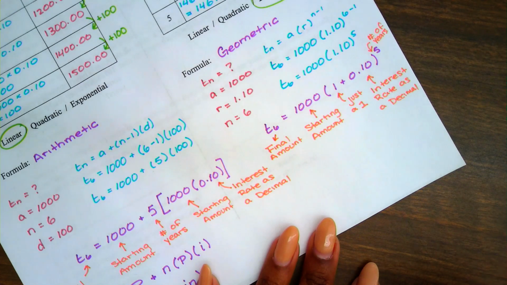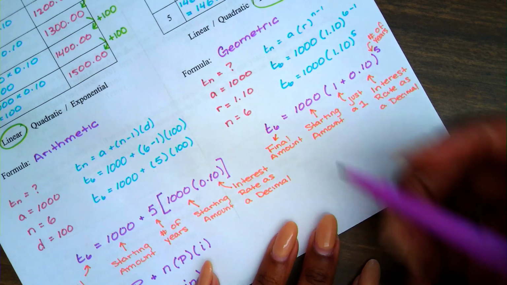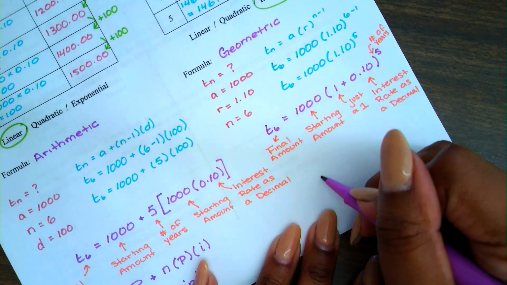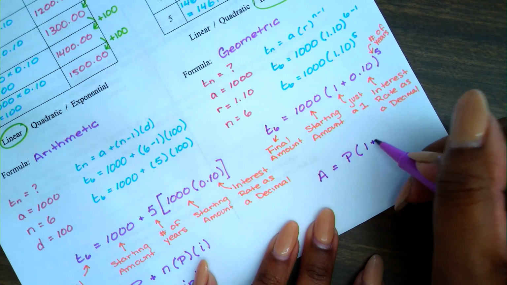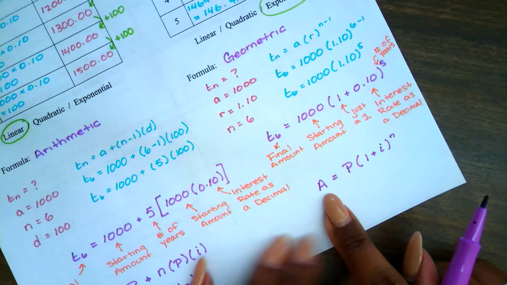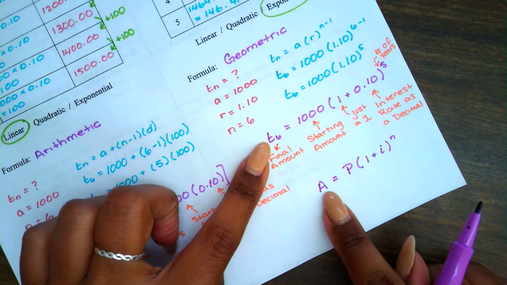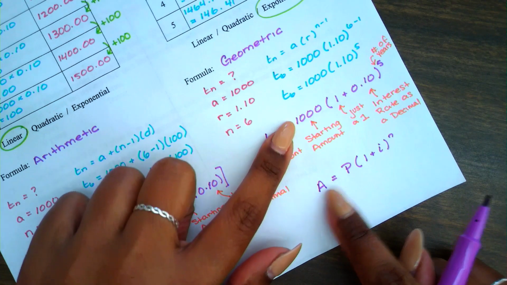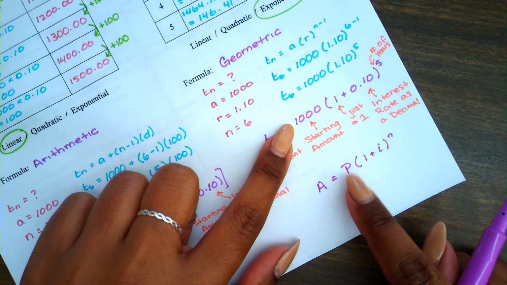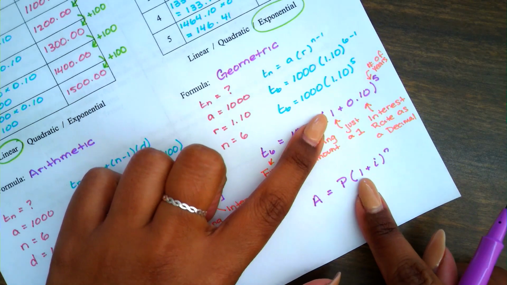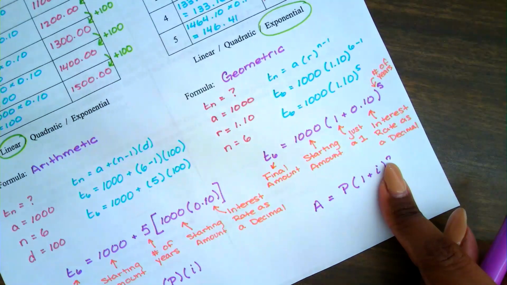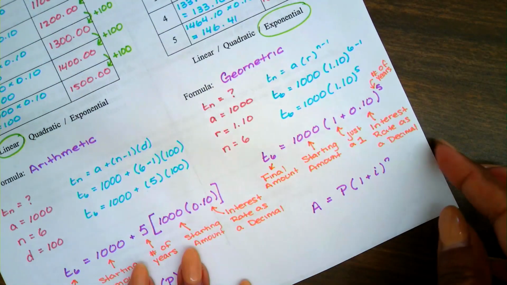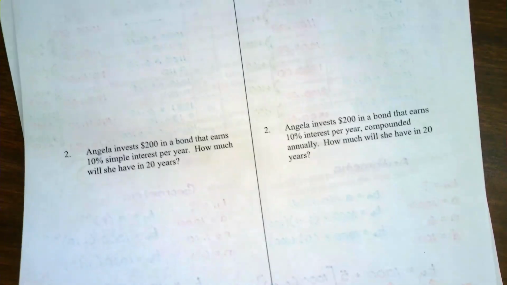So my formula, since we're not using these same variables like T, N, A, this consolidates and derives back down to A equals P times 1 plus I to the N. And all this is saying is this is my final amount, so is this. A is my final amount. This is my starting amount, so is P. P is my principal, it's my starting amount. This is just a 1, so is this. And I add my interest rate, which is I, to the power of my number of years, which is N. Okay, so that's the formula for compound interest.